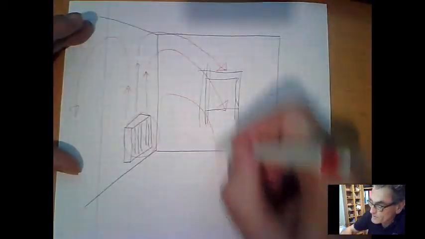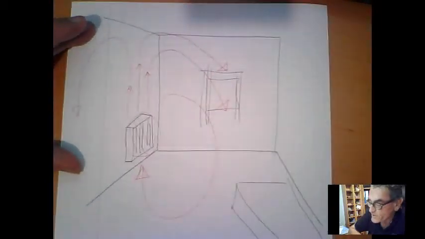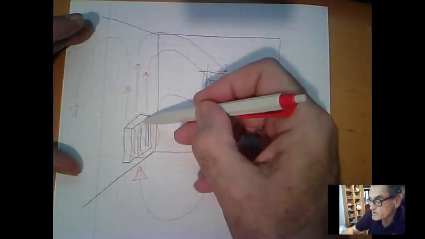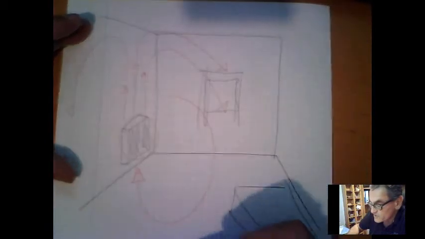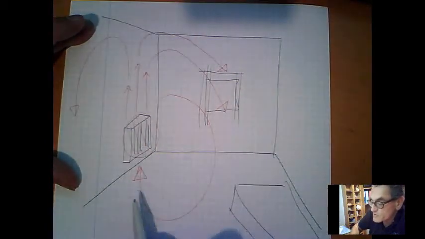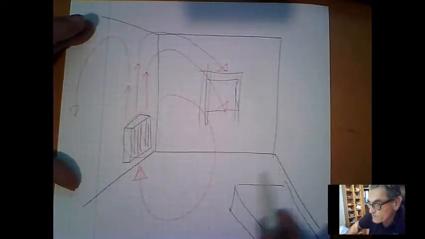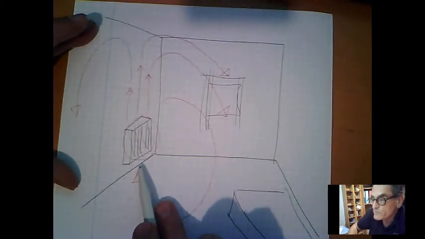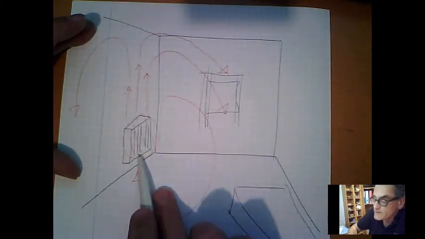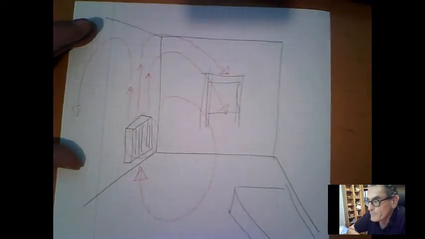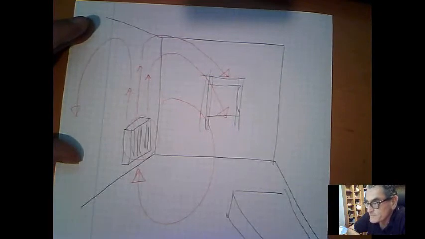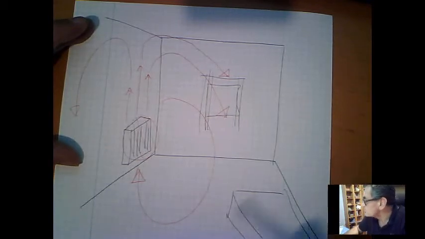In that way, there will be a circulation of air inside the room, which is going up above the radiator, coming down inside the whole room, and then on the floor you have the cold air, and this cold air will be progressively heated up again by the radiator, will go up again, etc., etc. Are you still with me? Isn't that fascinating?